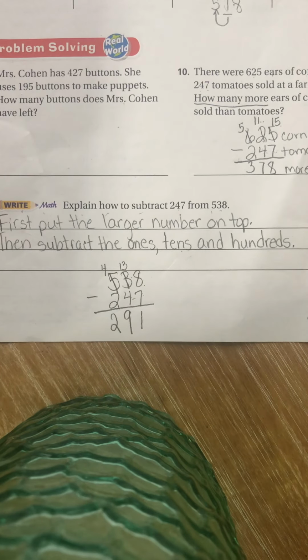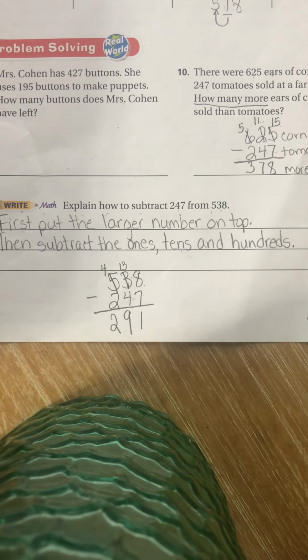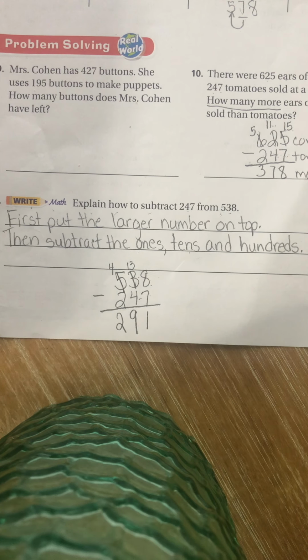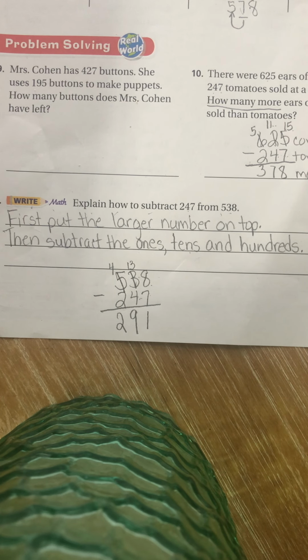So what did we do? We subtracted each place value one at a time, and we used our rules. More on top, no need to stop. More on the floor, go next door and get 10 more. Or if the numbers are the same, 0 is the game. All right, please copy. I'll leave it there for about 10 seconds, and then I'm moving on to the back of the paper.